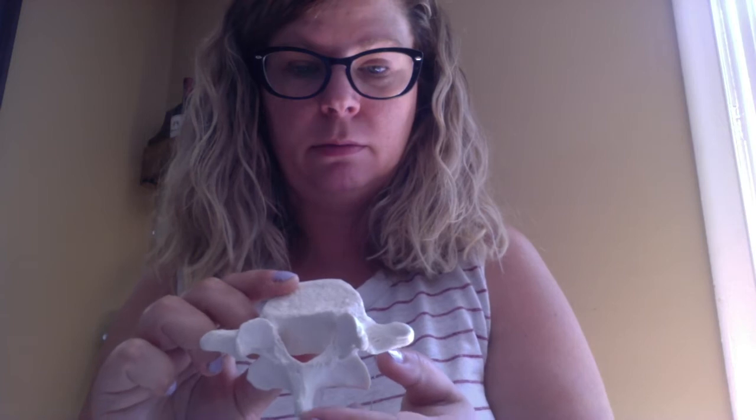And then your spinous process is this guy right here, okay? And that's called the spinous process because if you were to touch your back, that's what you're feeling. You're feeling all of those individual spinous processes of each one of these bones, okay? So the transverse go laterally out, right?